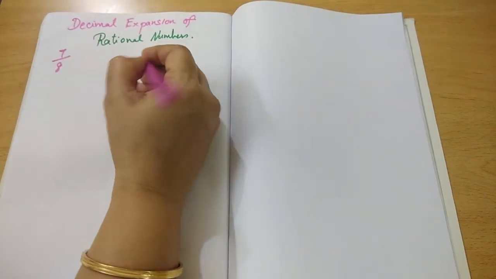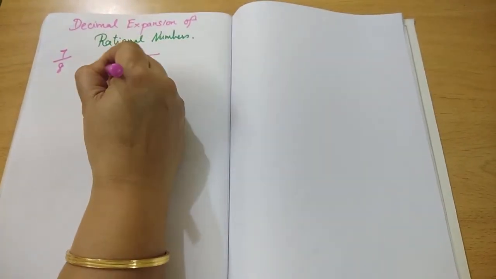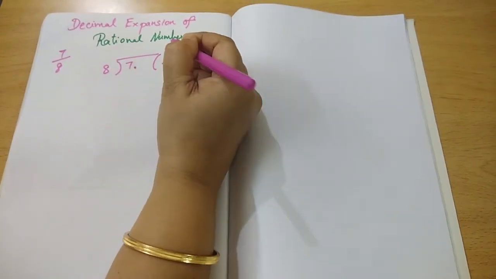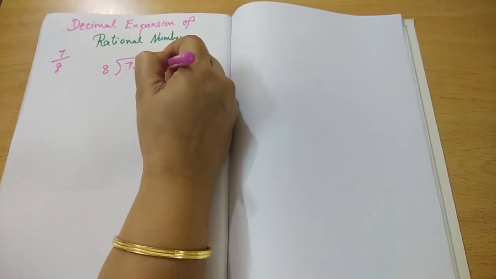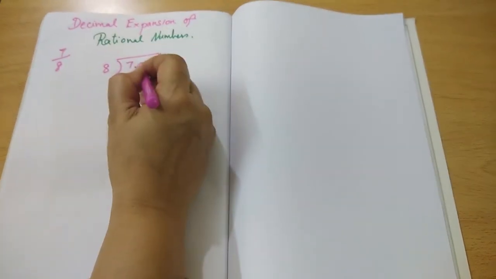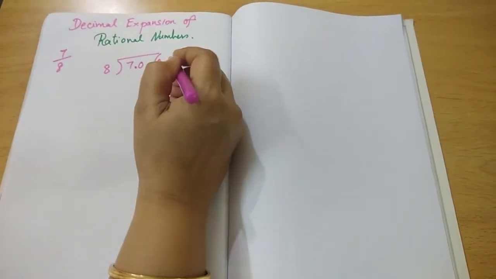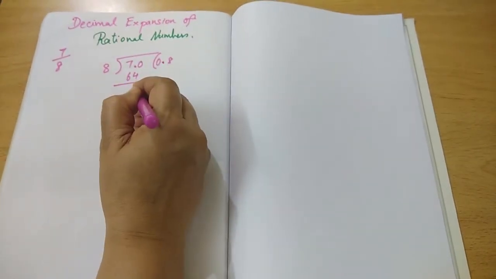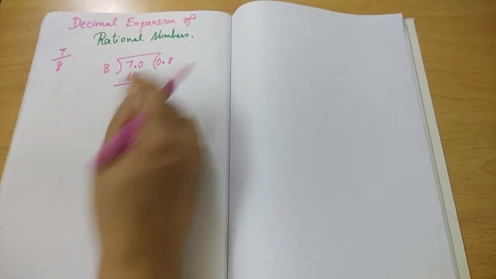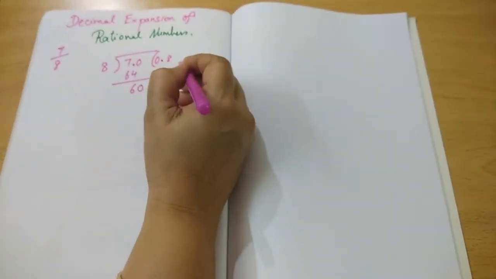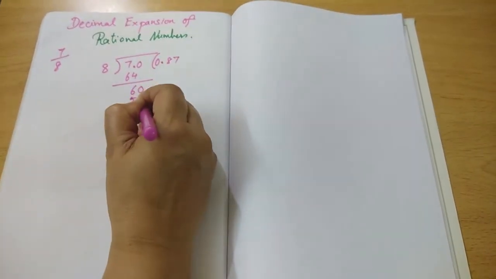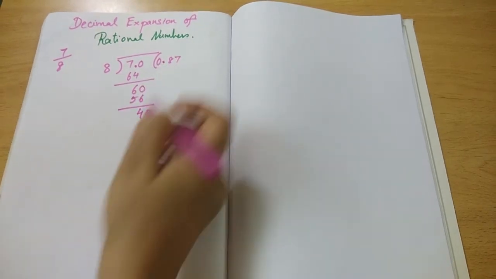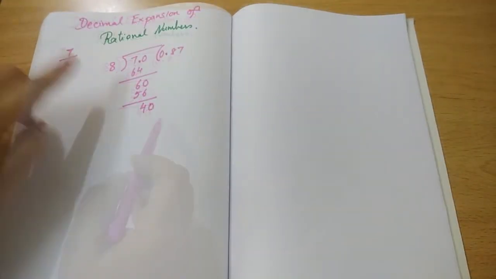7 divided by 8. You have to place a decimal. So 0 point. A 0 can be added now. 8 8s are 64. Remainder 6. A 0. 8 7s are 56. Remainder 4. One more 0. So far it's clear.